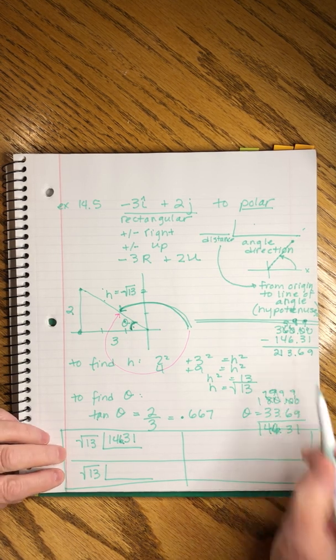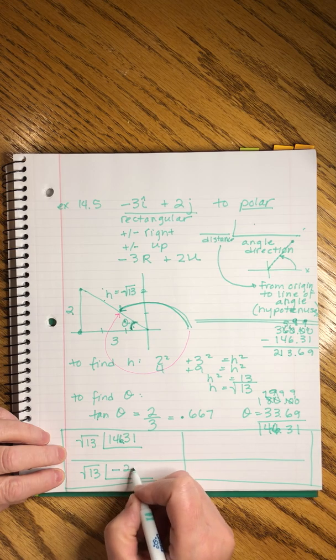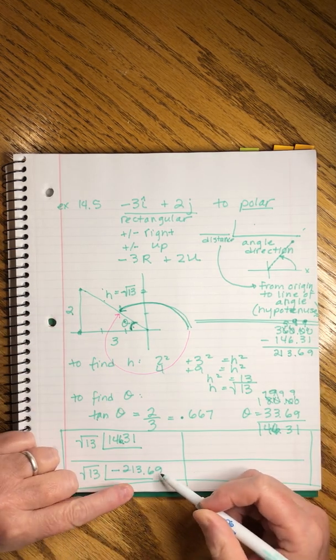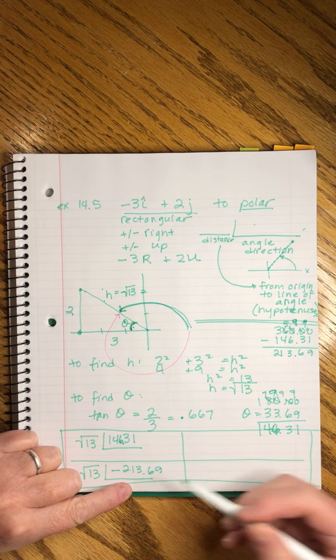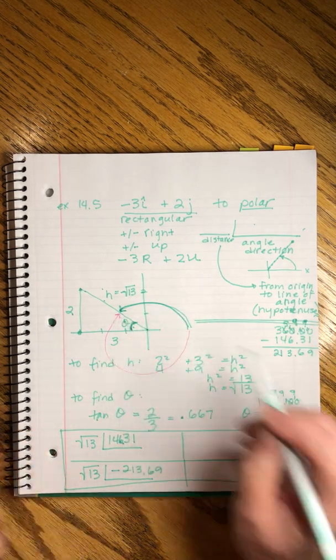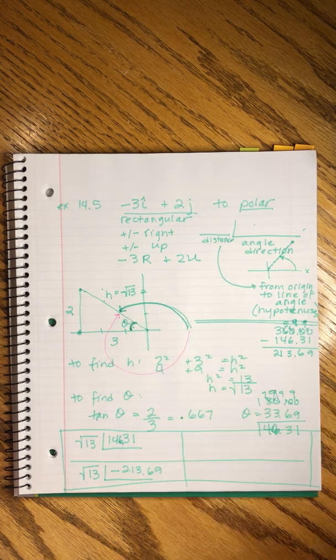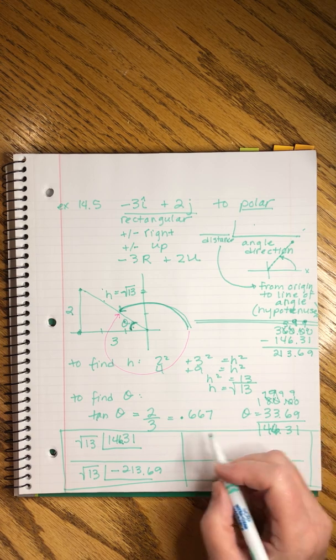Yep, that's the number. So that would be minus 213.69, because remember, when we see the minus in front of the direction, that tells us to go in the opposite direction.